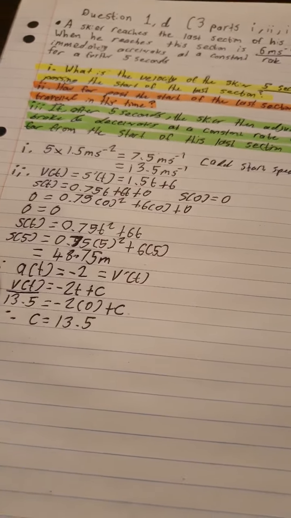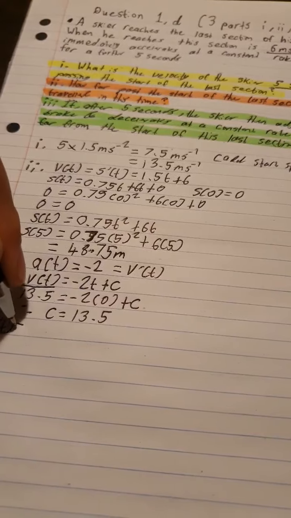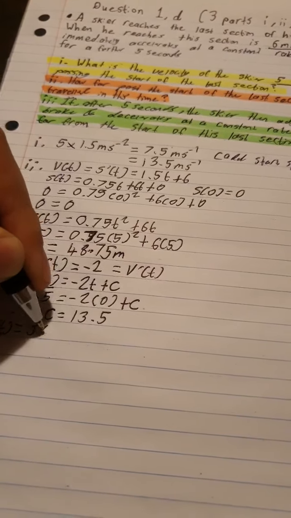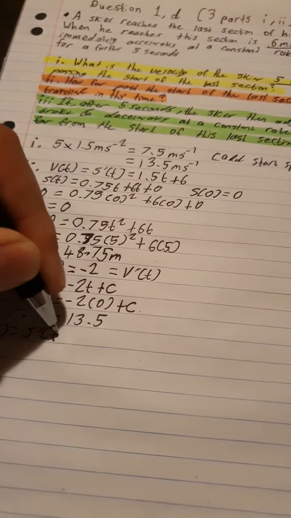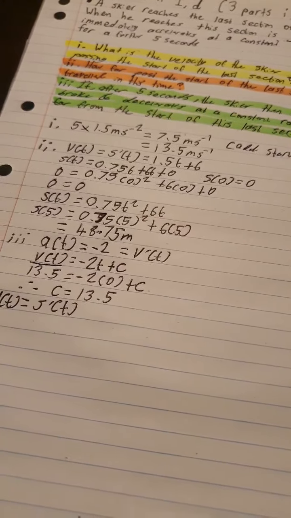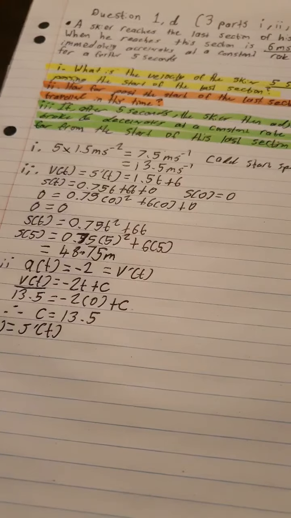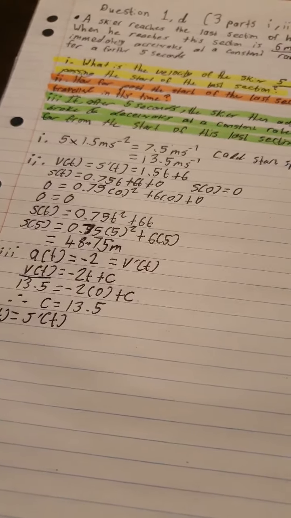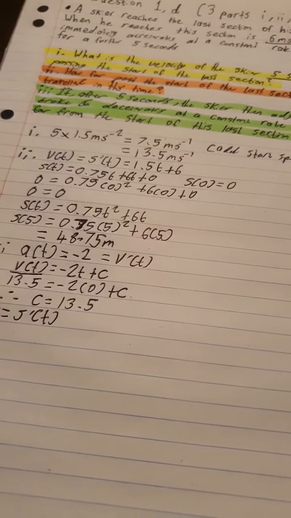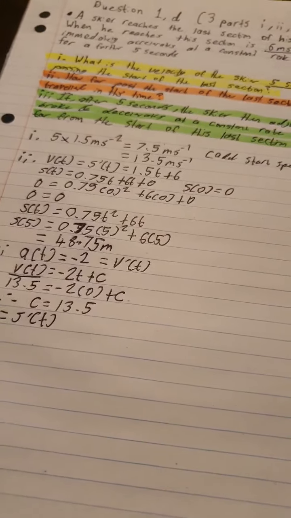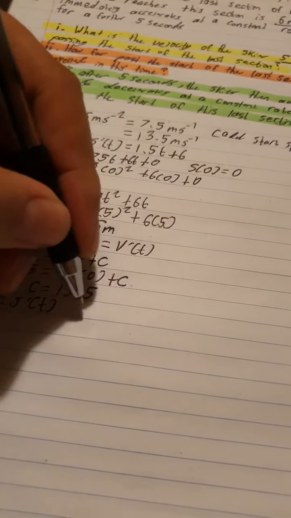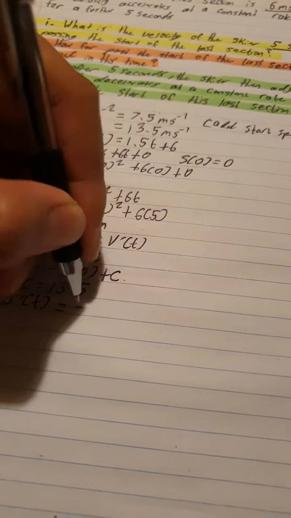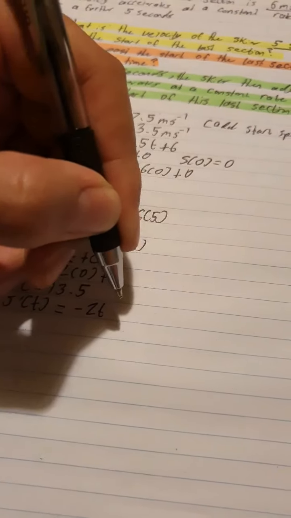So then we've got v of t, which equals s prime of t, the rate of change of displacement. The velocity function equals the derivative of the displacement function of t, which equals negative 2t plus 13.5.